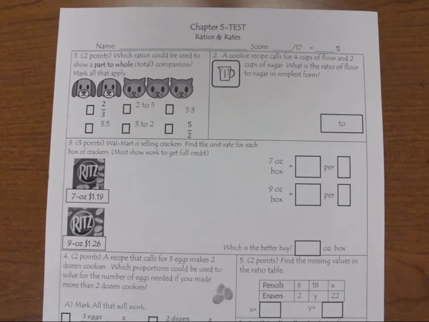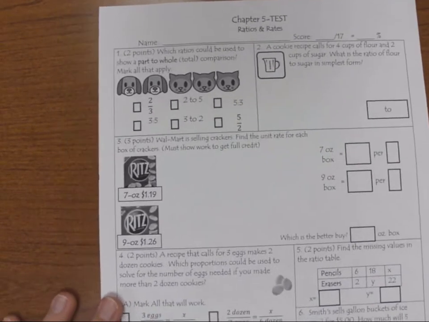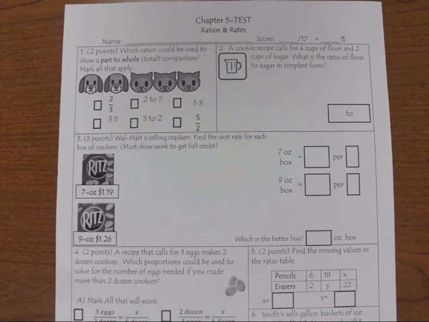Okay, today we're going to go over how you can fix your Chapter 5 test. So let me go over it with you, then you can retake it.